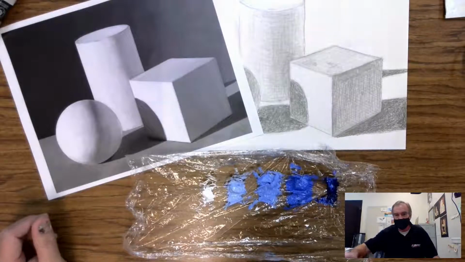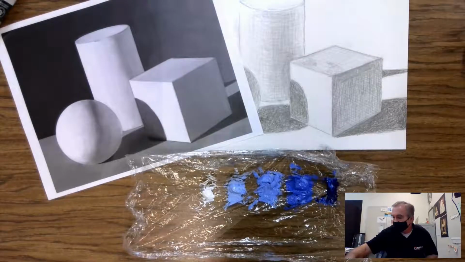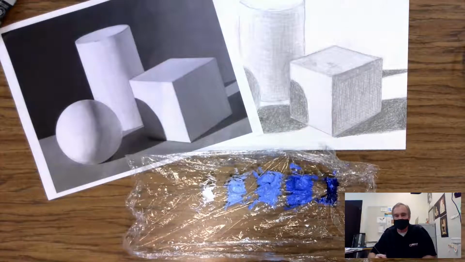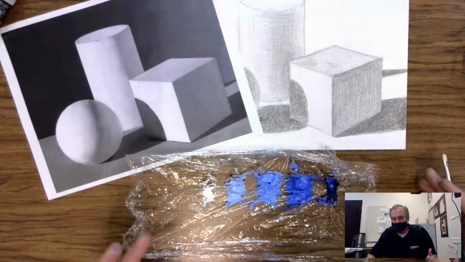So I wanted to start a little bit of a demo on the paint application. I know many of you are not there. You may still be making your palettes and stuff, but I wanted to have this available for you as you start to move forward on some things.